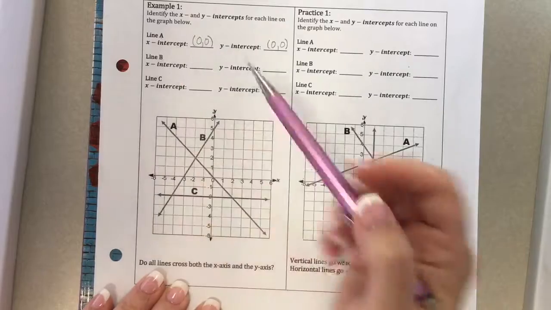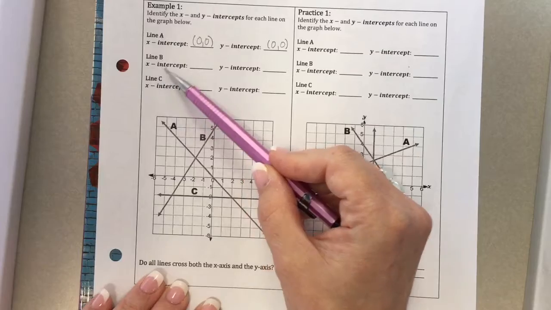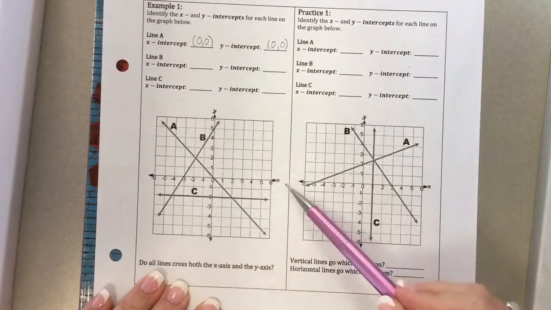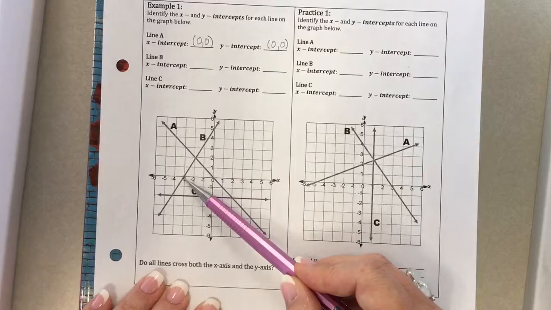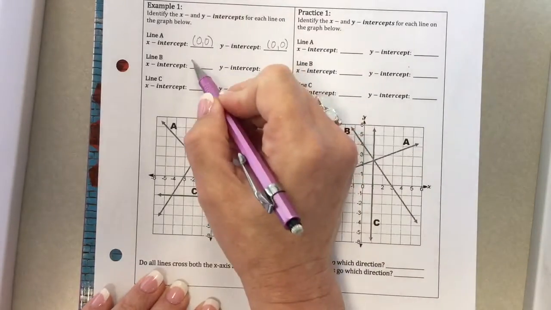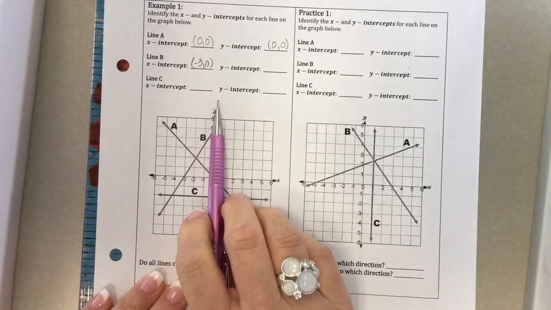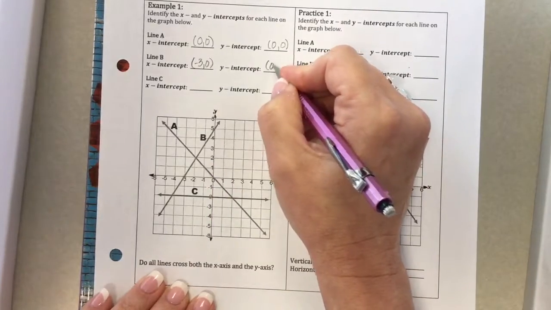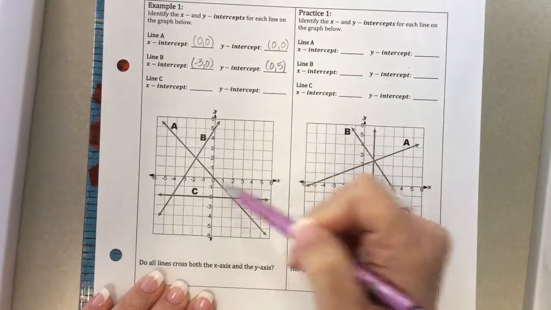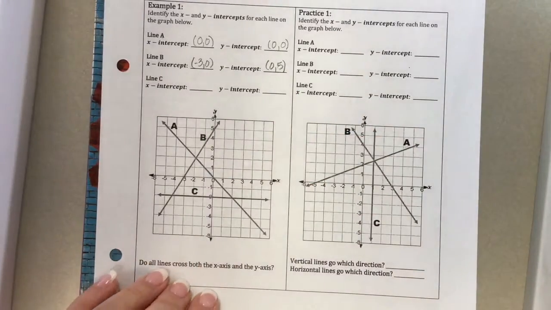All right, let's look at line B. Line B is right here, and we want to know, where does line B cross the x-axis? Where's the x-intercept? Here's the x-axis, here's the line. They cross at this point. This point is (-3, 0), because we went 3 left, but we did not go up or down. The y-intercept means, where does this line cross the y-axis? It's right here. It's at (0, 5), because we did not go left or right. We just went straight up, and that's where the point is, because we're identifying the point where they intersect.